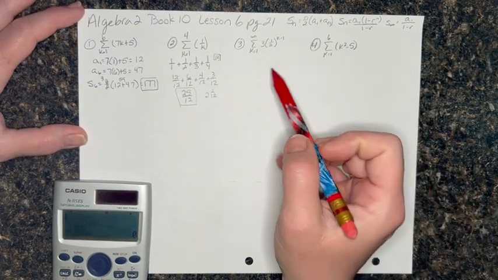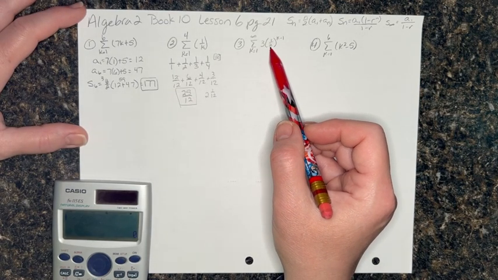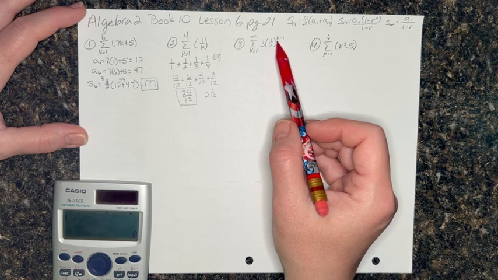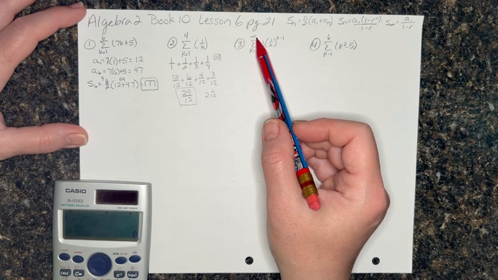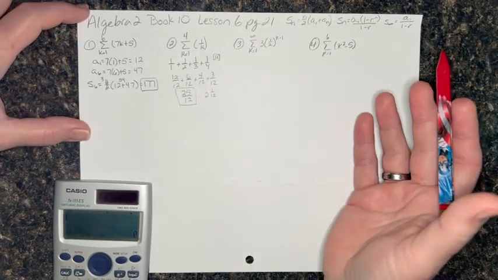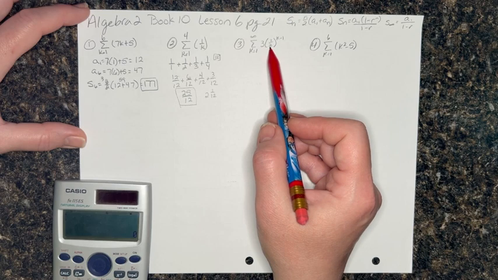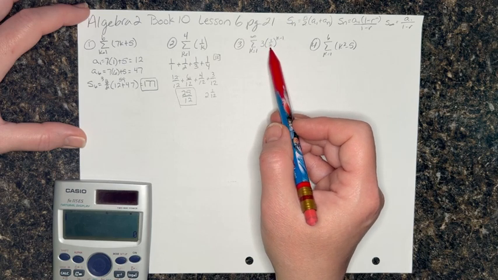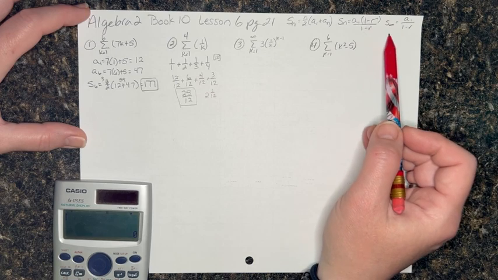For number 3, we are looking for the summation of 3 times 1/2 raised to the power of k minus 1, where k equals 1 to infinity. So we're looking at an infinite geometric series. The absolute value of r, which is 1/2, is less than 1, so we can use the infinite series formula.